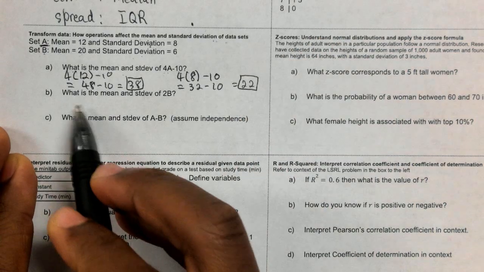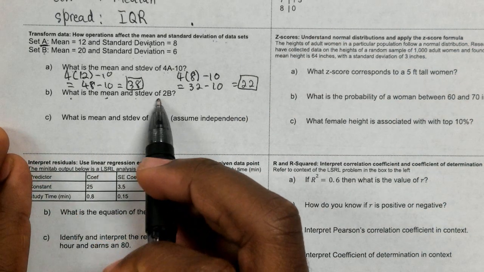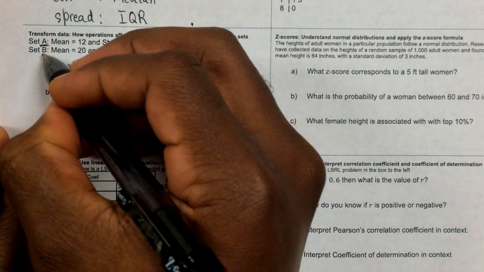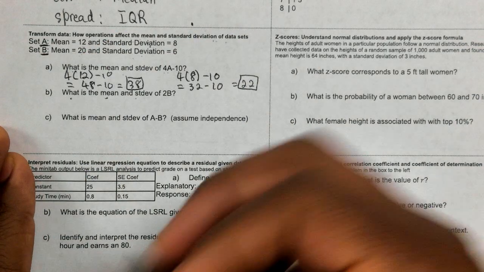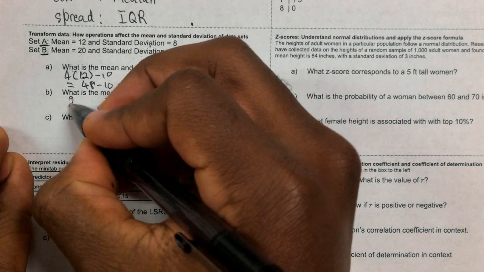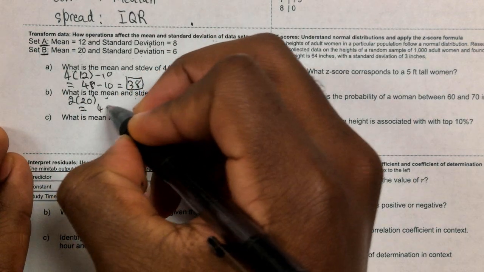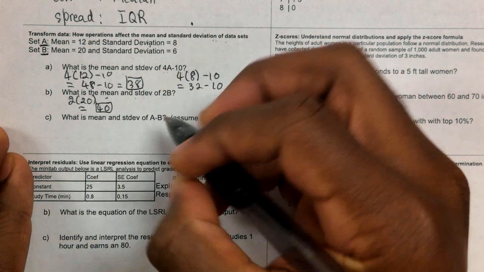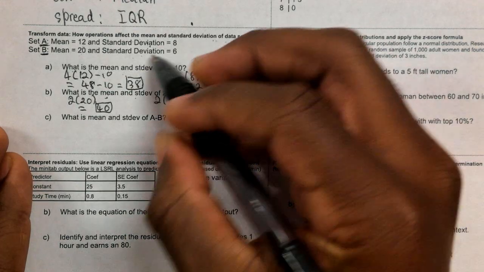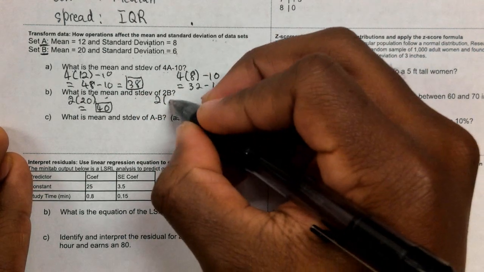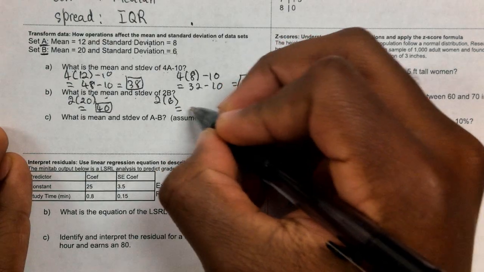Here it says, what is the mean and standard deviation of set B? Well, we're only looking at that one set, so I can just plug the numbers in. I have 2 times the mean for set B, which is 20. 2 times 20 is 40. And then 2 times the standard deviation for set B, which is 6. 2 times 6 is 12.